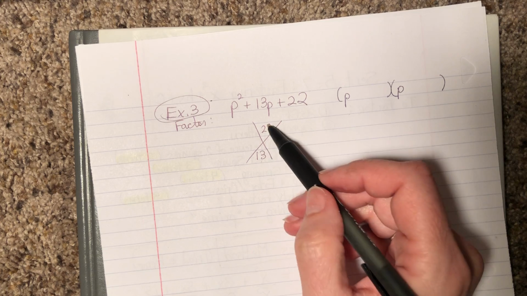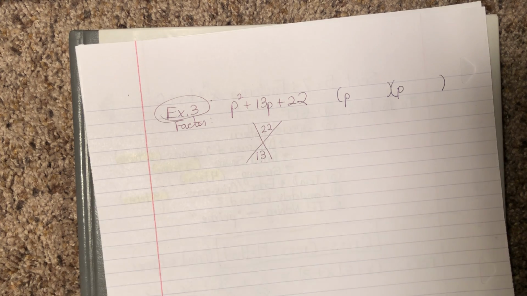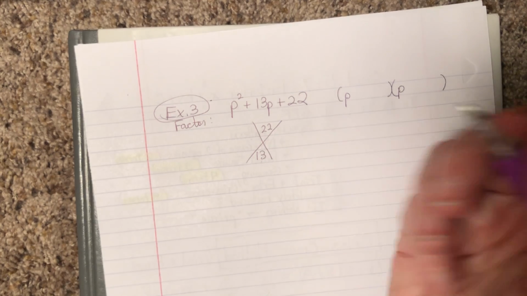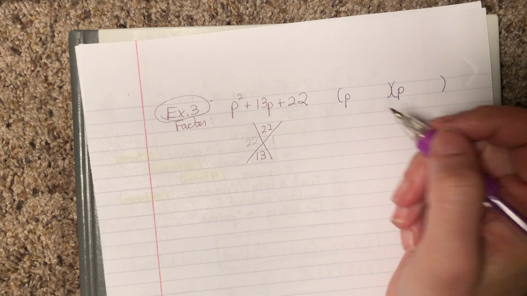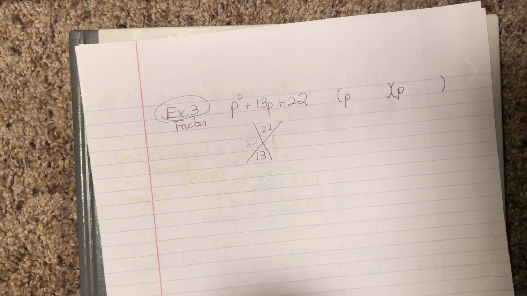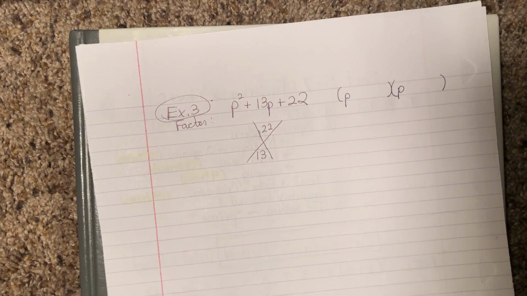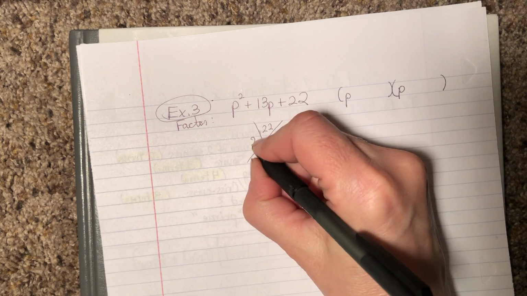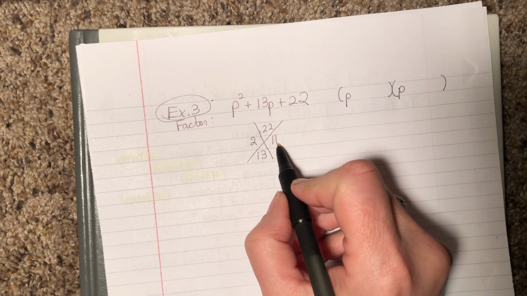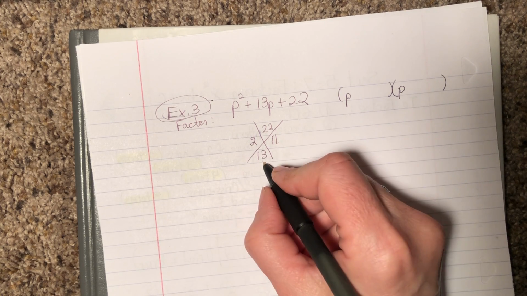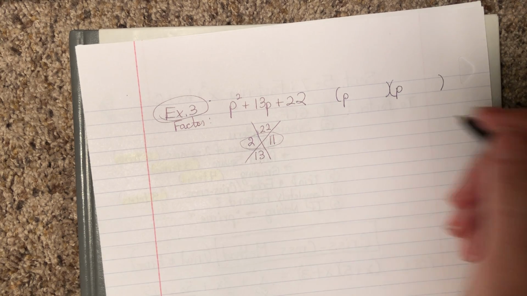So if you can't think of both at the same time, just first start out by putting two numbers that multiply to 22. You could try 22 and 1. That makes 22, but that can't add to 13. So let's do 2 and 11. 2 times 11 multiplies to 22, and 2 plus 11 makes 13. So those two work.